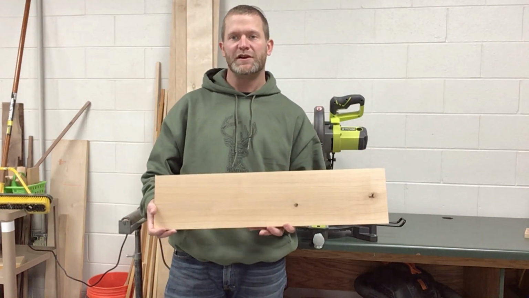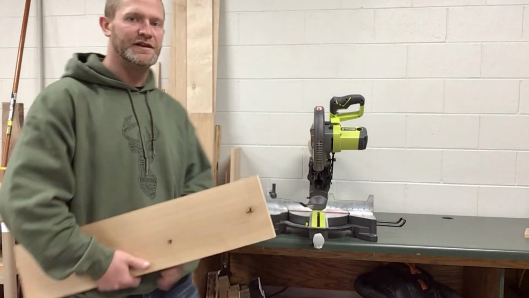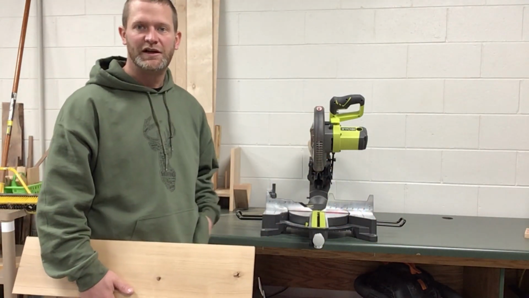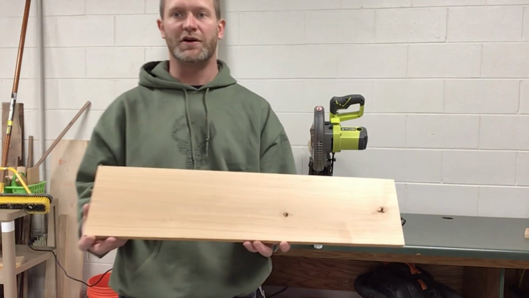In this video I'm going to teach you the parts of a board, and we're also going to go over the safety of the compound miter saw and how to use the compound miter saw. So we'll start off with the parts of a board.